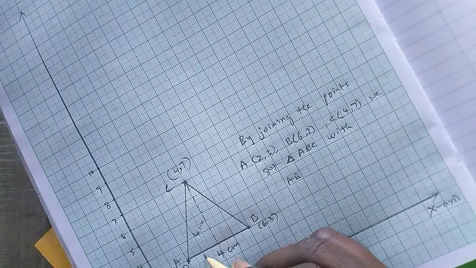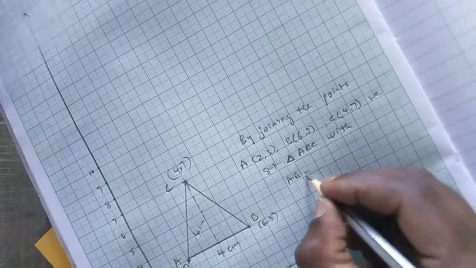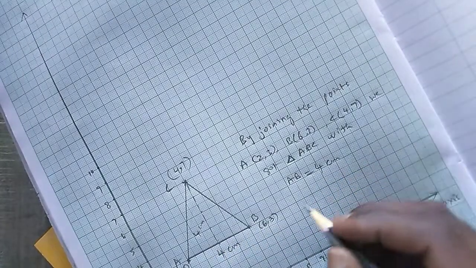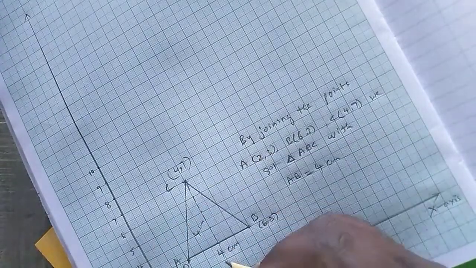How much is AB? 4 units. See, from here to here, here to here, 4 units. AB is equal to 4 centimeters. The other sides are not required, we only need base and height.